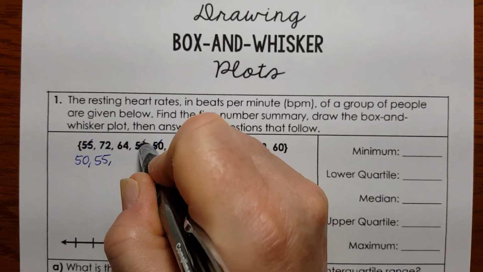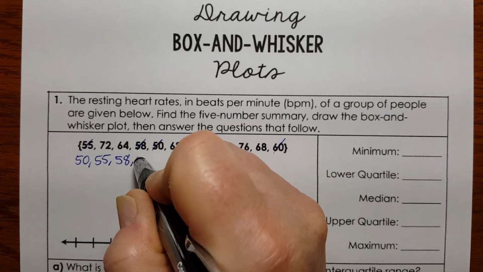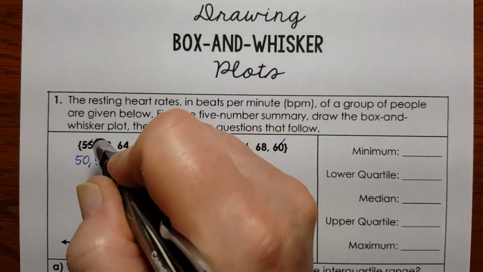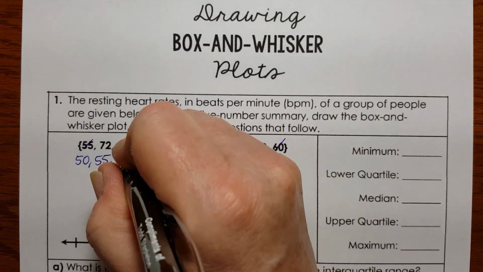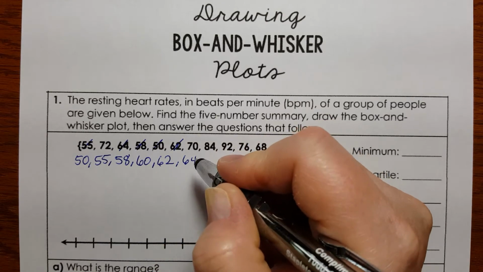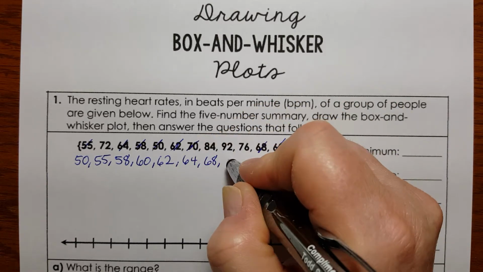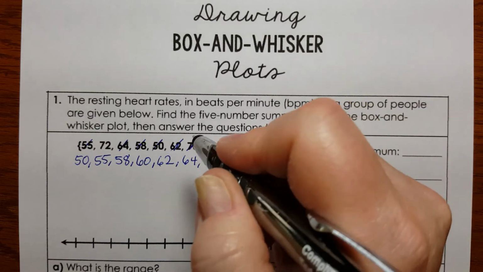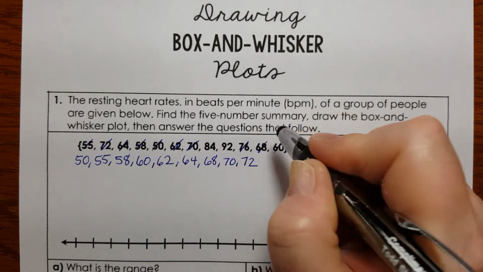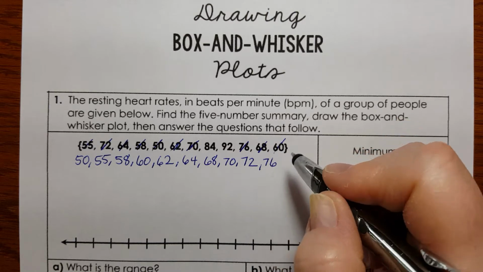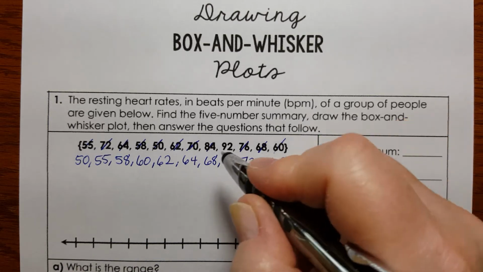Next we have 58, 60, 62, 64, 68, 70, 72, 76, 84, and 92.